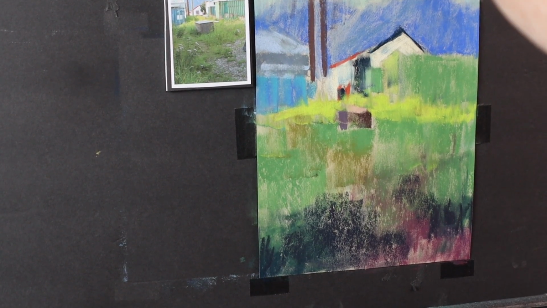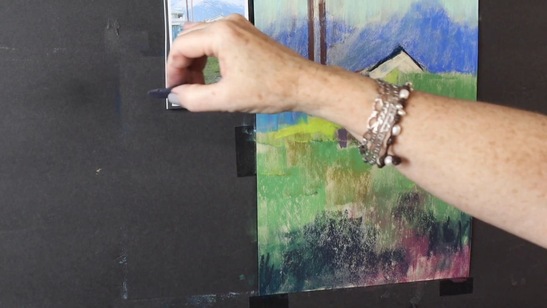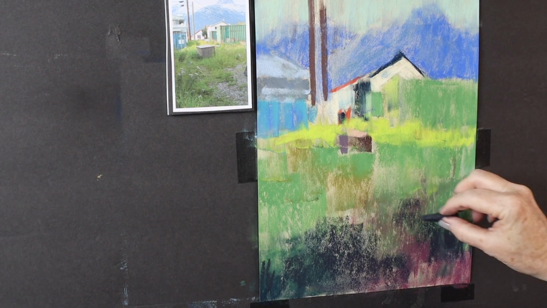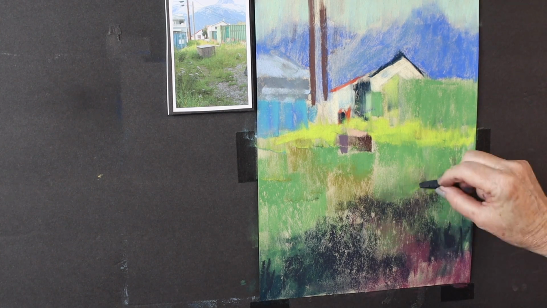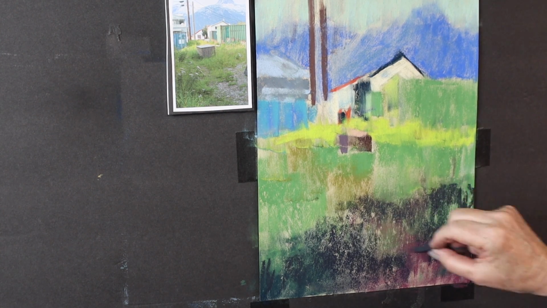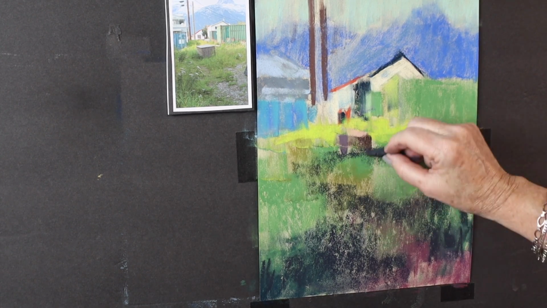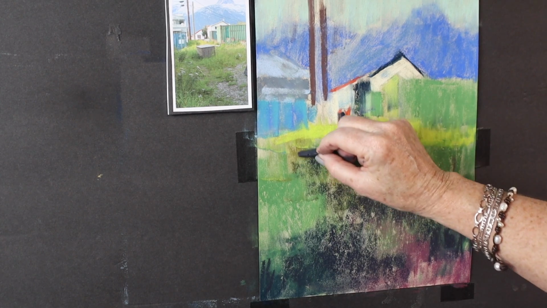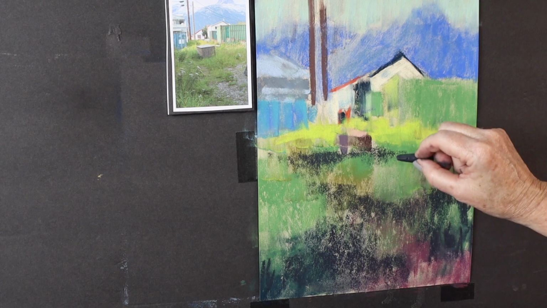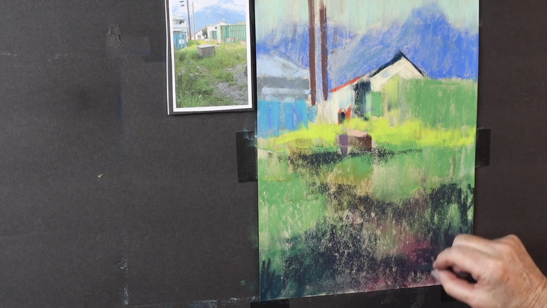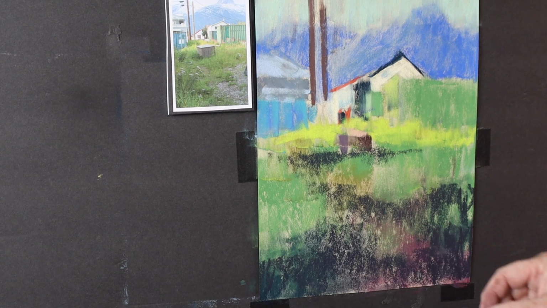There's storage containers and looks like a construction fence. I just like the variety of shapes and colors, but I do need to help the viewer kind of get led into the background, so I'm going to just create a darker kind of suggested pathway through this grassy area. And because this area is in the shadows, I want to darken this area.